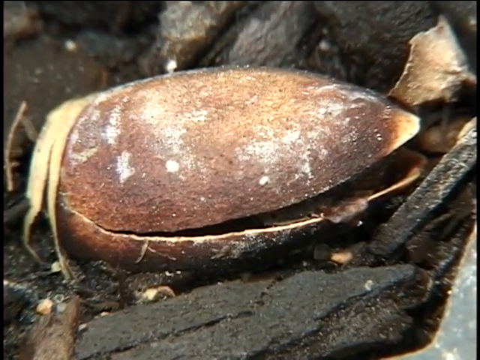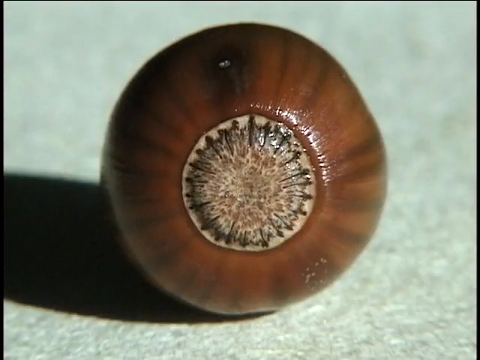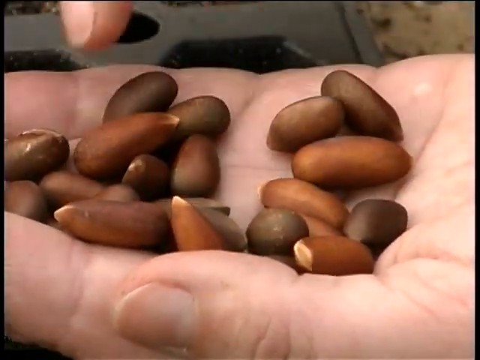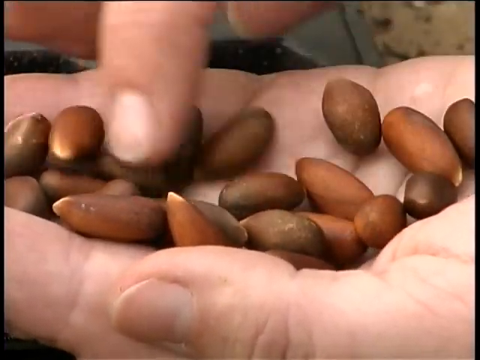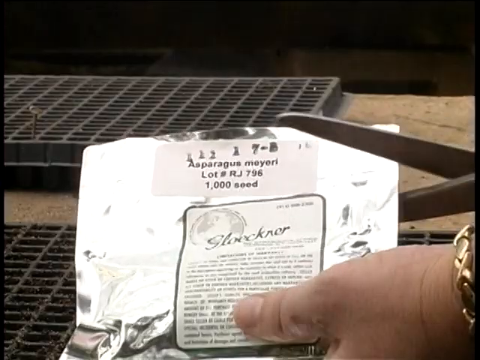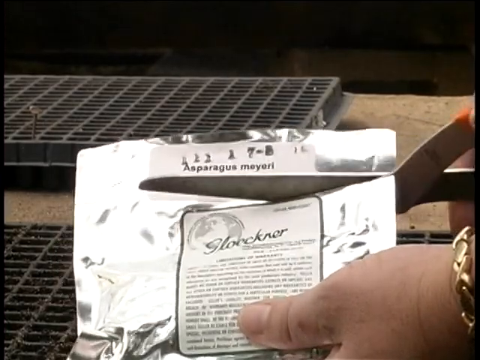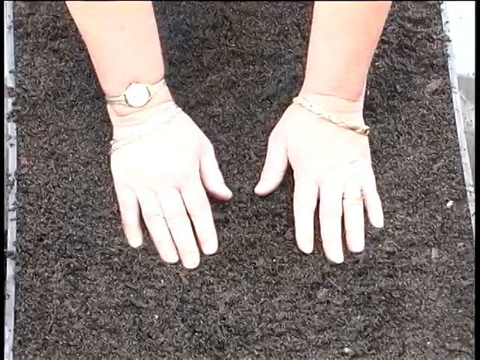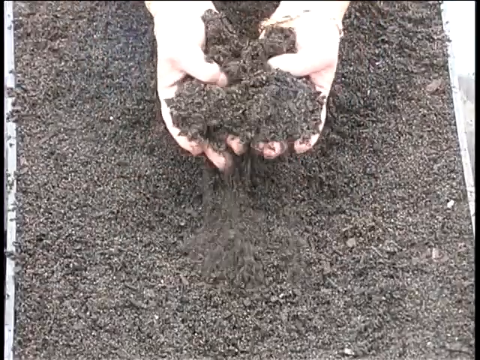Although the germination rate will usually decrease over time, seeds can last for many years if stored under cool, dark and dry conditions.